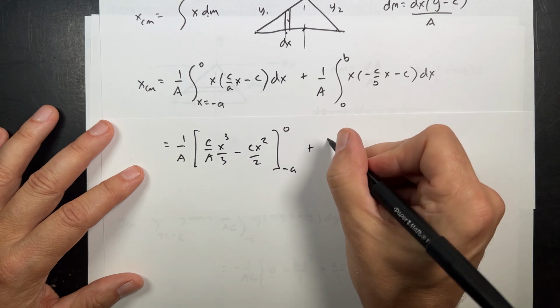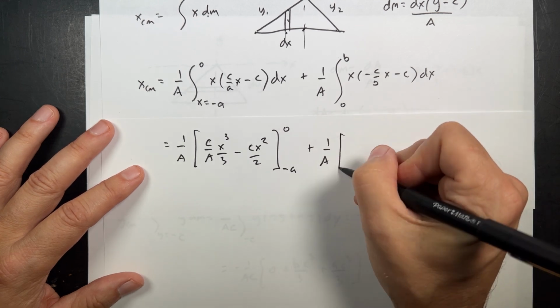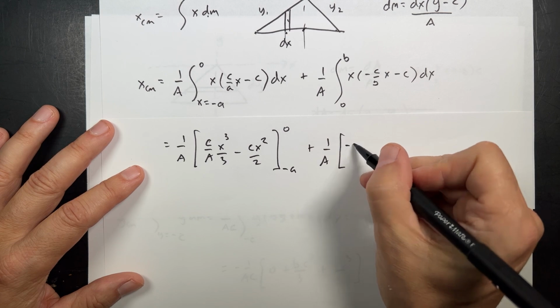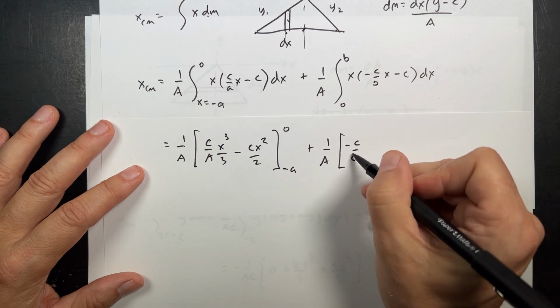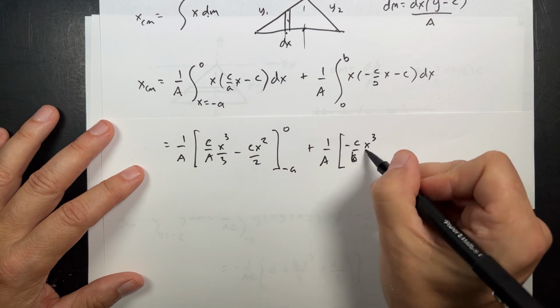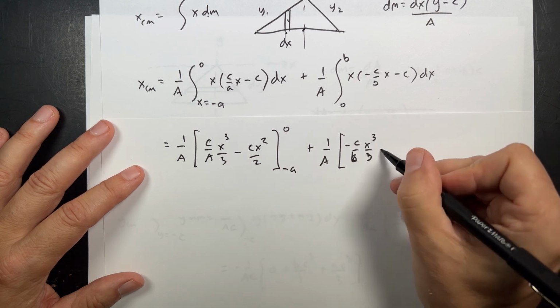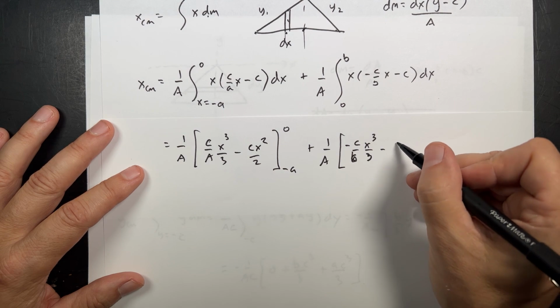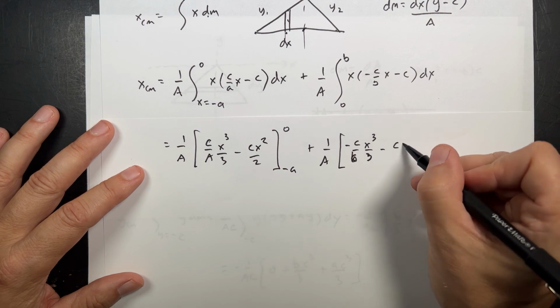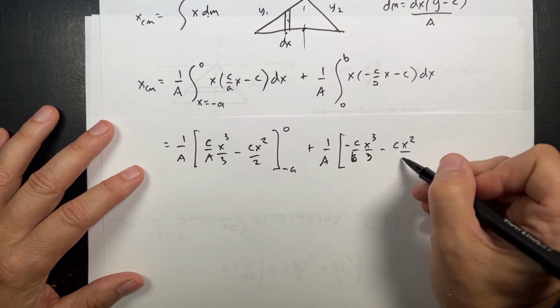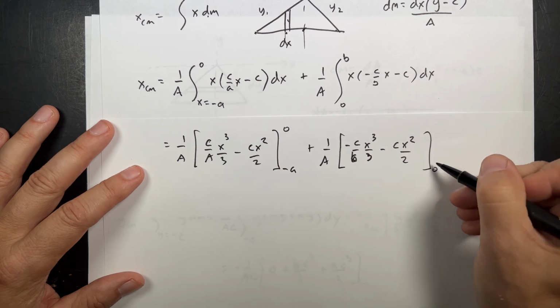And then over here I have plus 1 over a, and I get negative c over b x cubed over 3 minus cx squared over 2 from 0 to b.